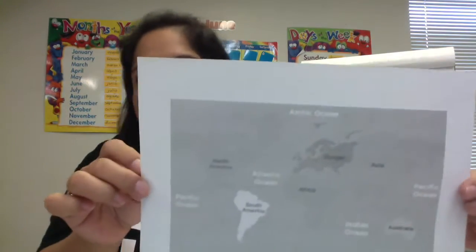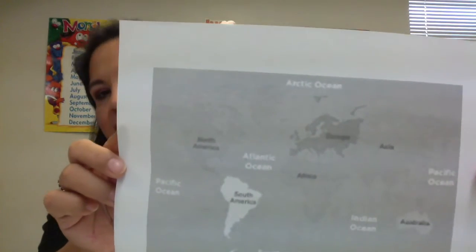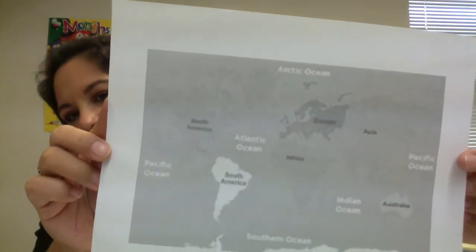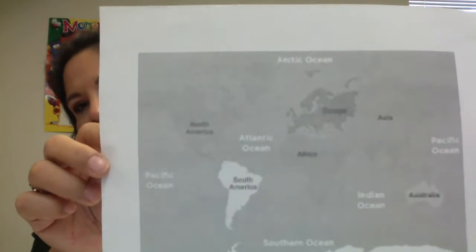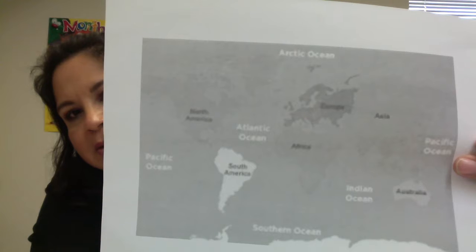So today I am going to focus more on the continents, right? But again, the BrainPOP video talks about the oceans as well, okay? So there's some information that I wanted to share with you. First of all, I want you to see how our continents look, right? Now I know the picture is very, very dim, but this is our world, right?